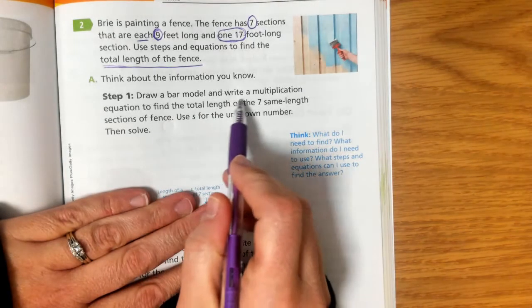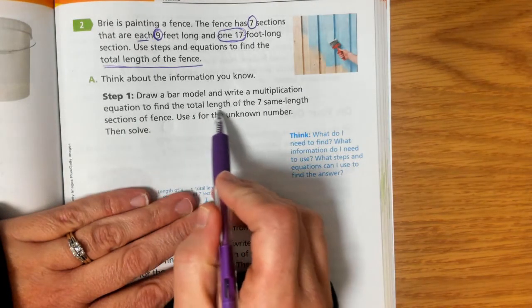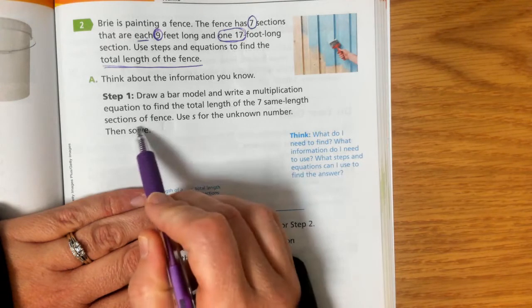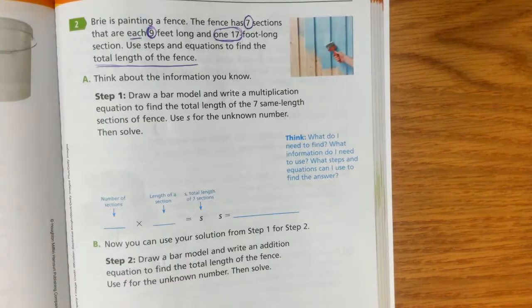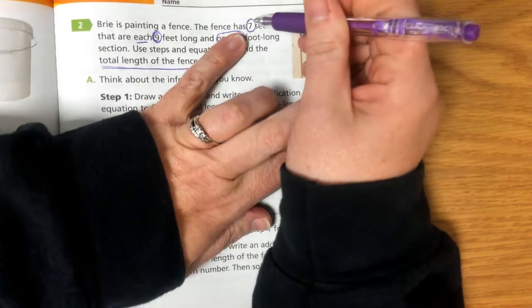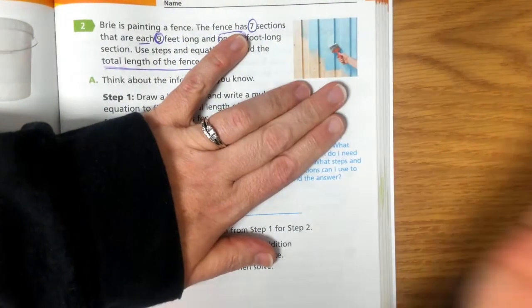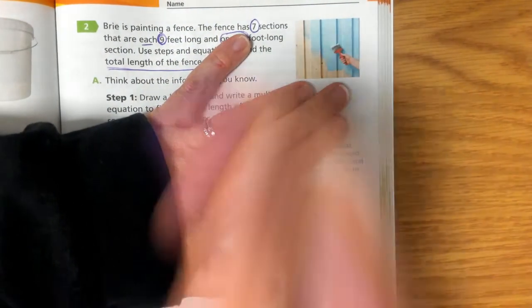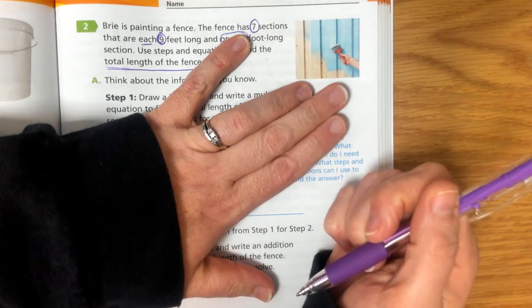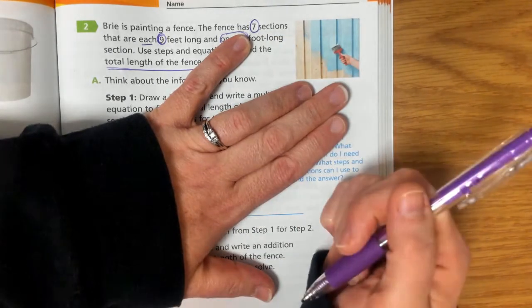Draw a bar model and write a multiplication equation to find the total length of the 7 same length sections of fence. So our first step, first of all, we're not going to worry about the 17 yet, because we need to figure out, well, how long are these 7 sections altogether, right? I know I've got 7 sections and each is 9 foot long. So I need to multiply.